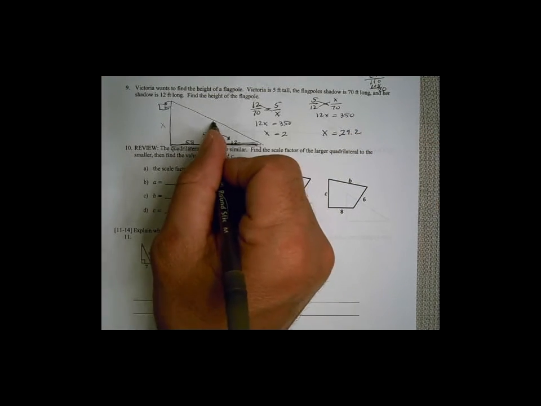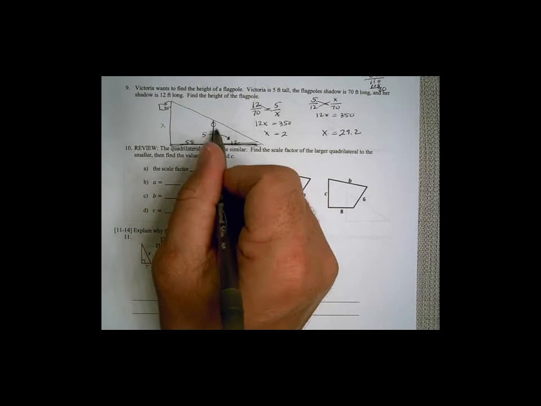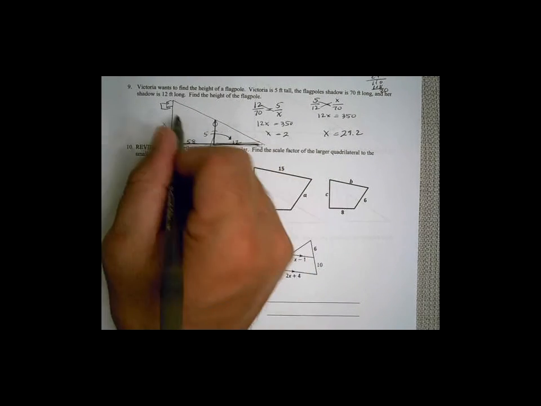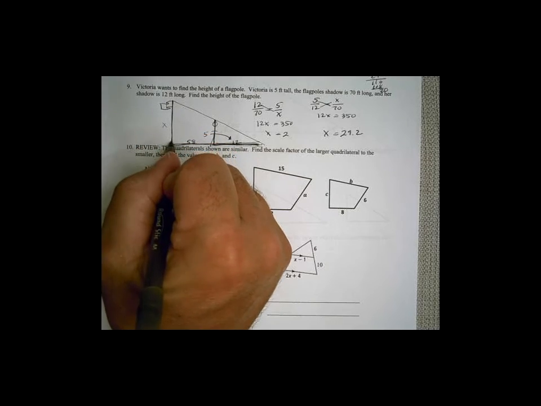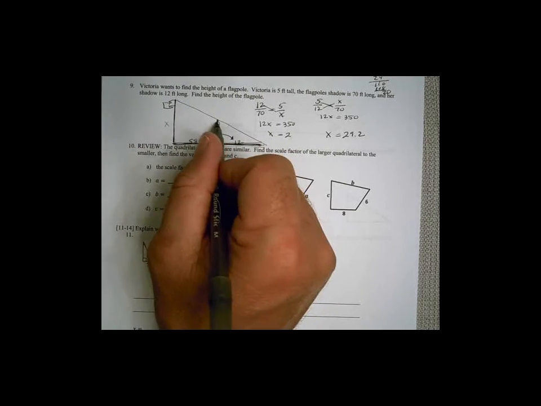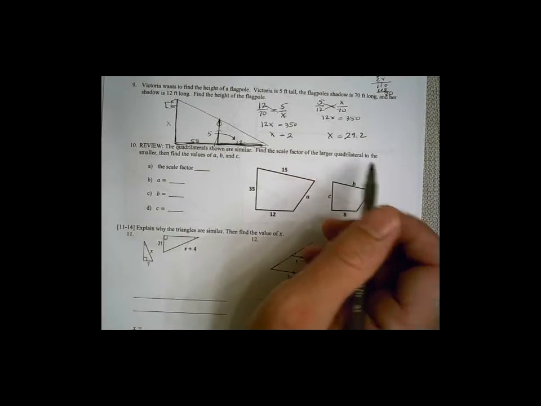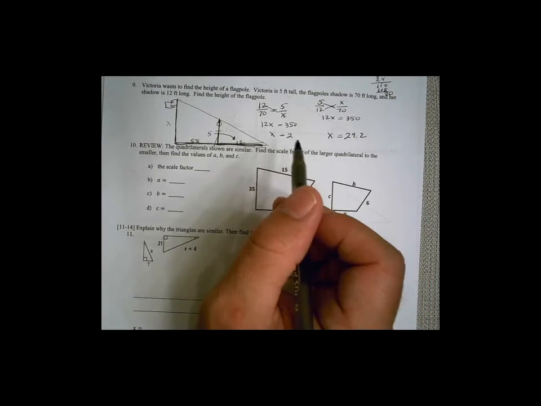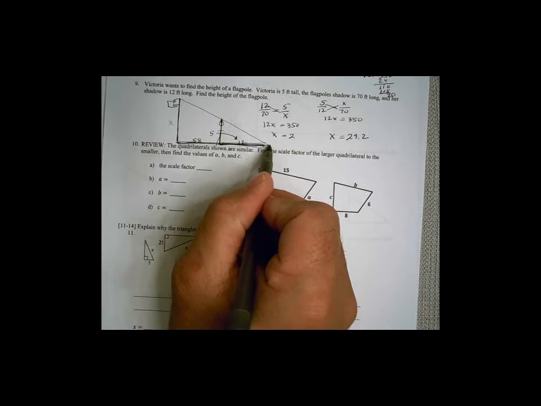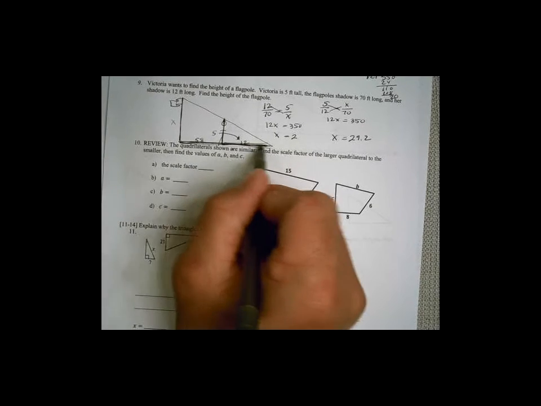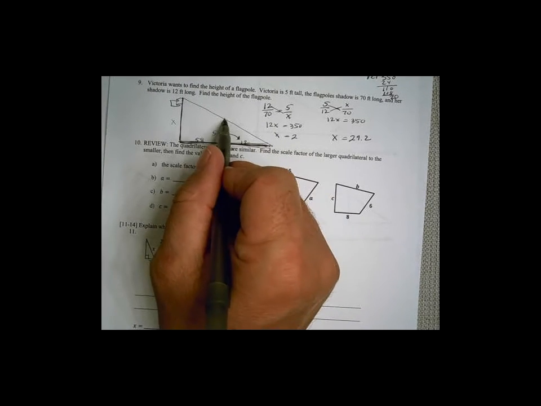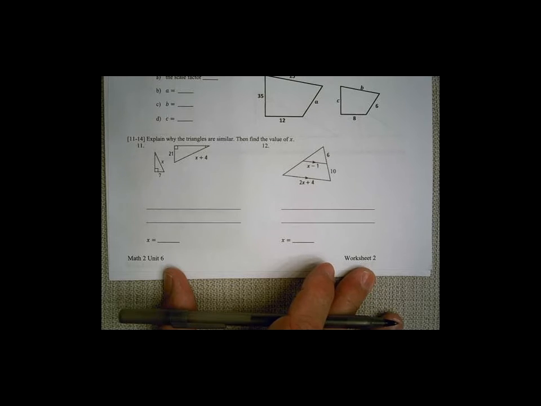But you'll notice I could say that the ratio of her height and her shadow is equal to the ratio of the height of the flagpole to its shadow. Okay? Or we could say, originally what we said was her shadow over the flagpole shadow is equal to her height over the flagpole's height. Okay? All right, moving on to number 11, 11 through 14.